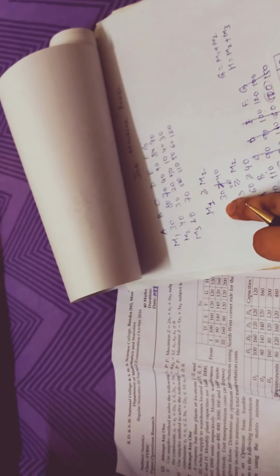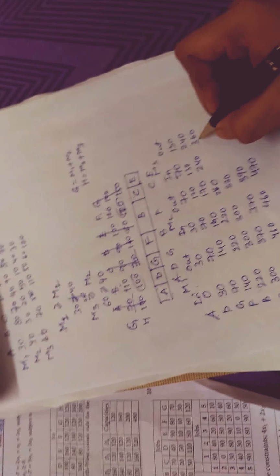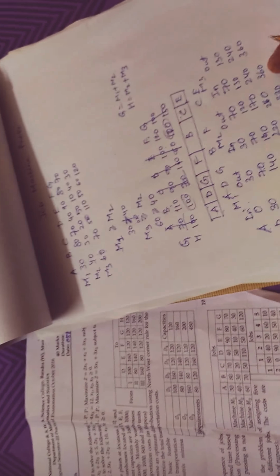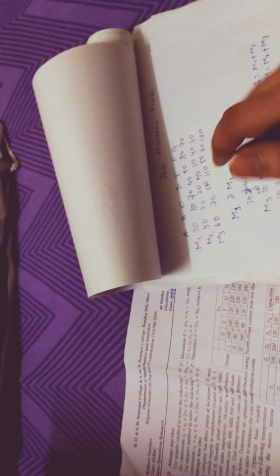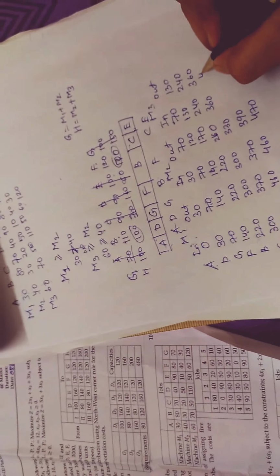of machine 3, which is 120, so 360. Hope you guys are getting it. And then between 360 and 260, 360 is greater, so 360 will write here, and then we'll add machine 3's F to the 360 we got below. Machine 3's F is 60, so we'll write it 420.